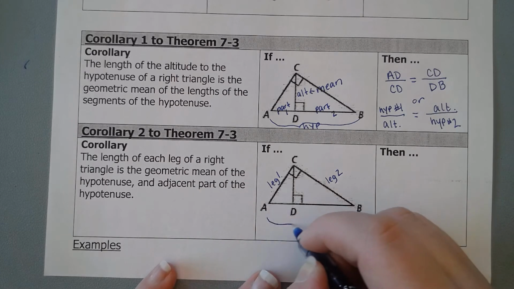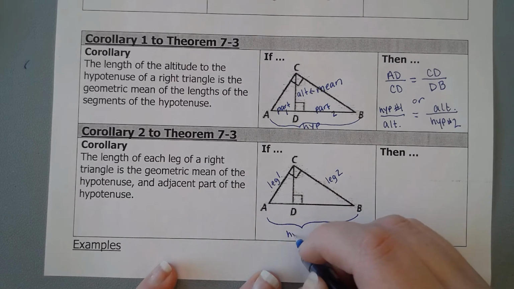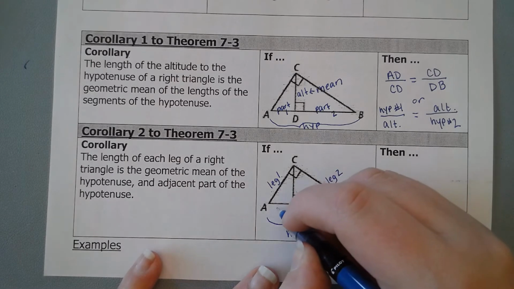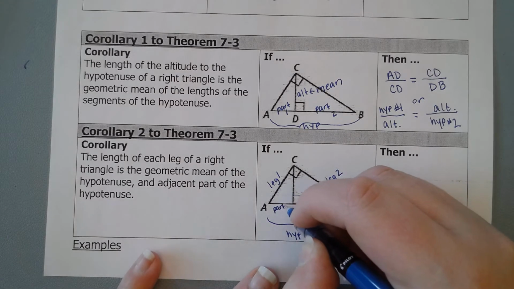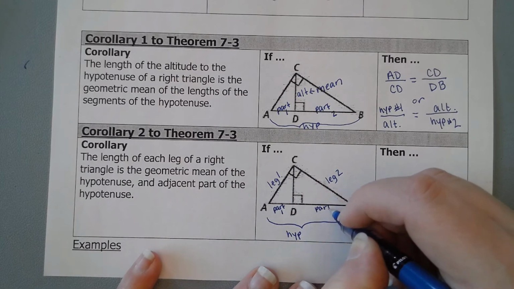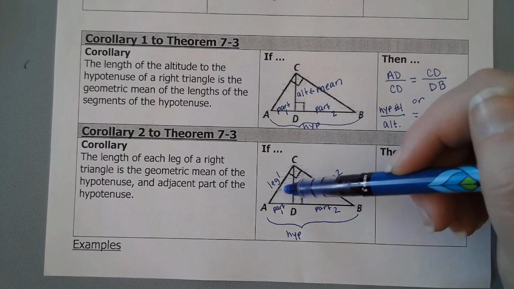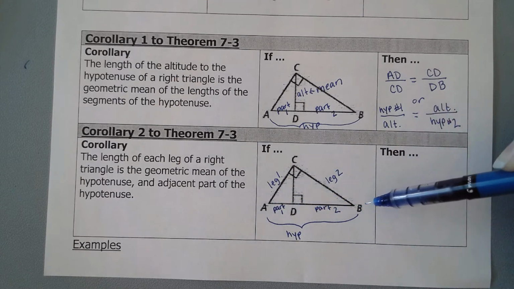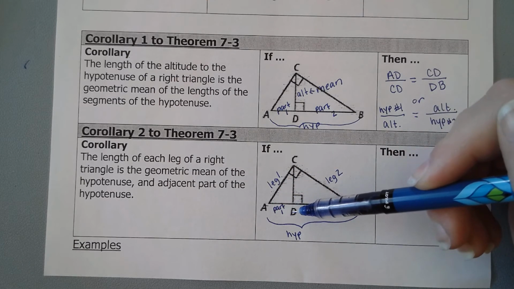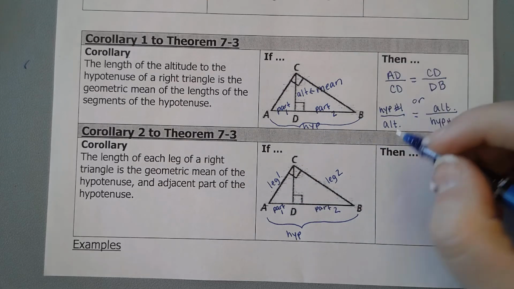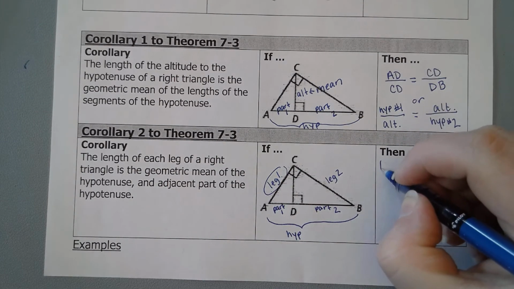So as another reminder, AB is my hypotenuse, and these were the different parts of the hypotenuse. What this corollary is saying is that the leg is the geometric mean of the entire hypotenuse and the closest part of the hypotenuse. So if I wrote, let's focus on leg 1.